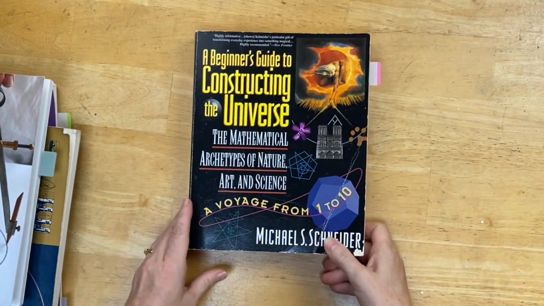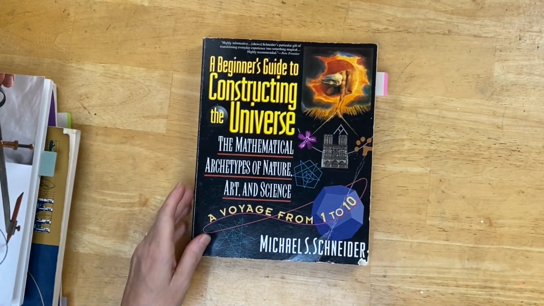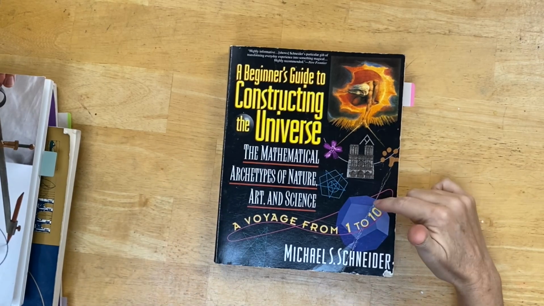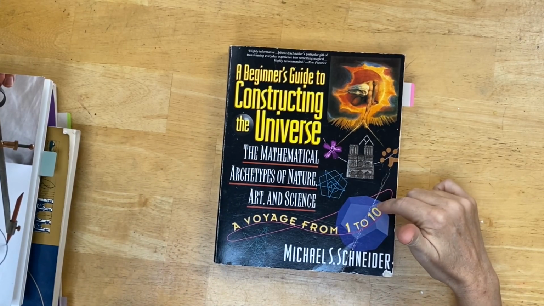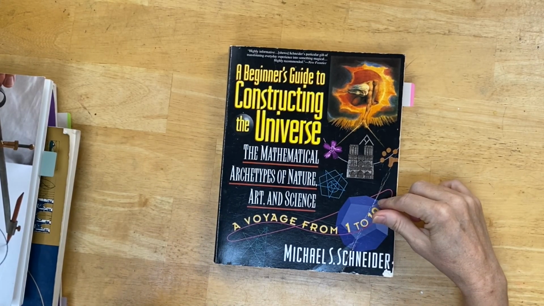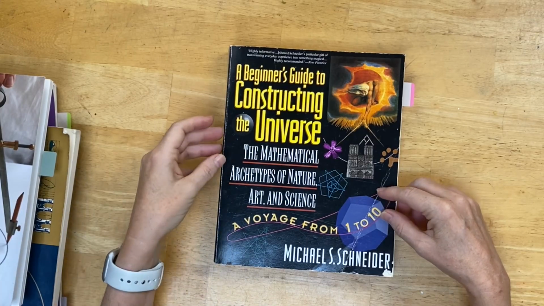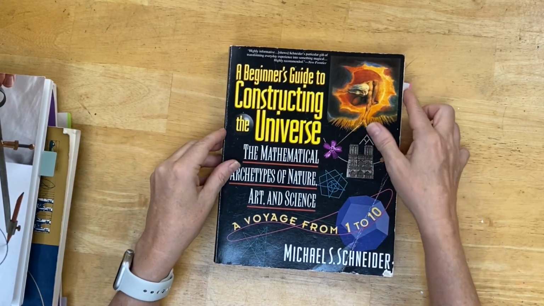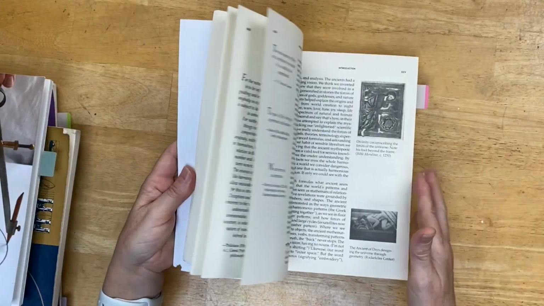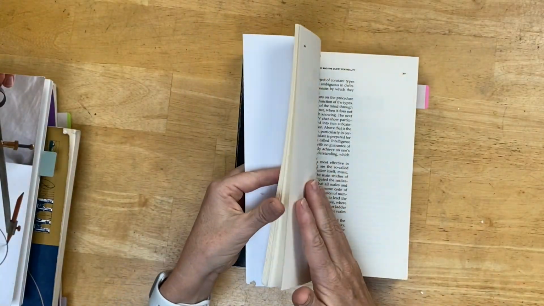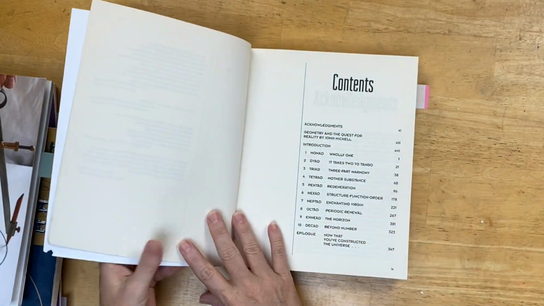Another book that we are using is A Beginner's Guide to Constructing the Universe. This has workbooks, I just found out, that go along with it. They might be hard to find. I don't think they're widely printed, but that would be really interesting. This book is set up like the study of numbers, which Waldorf geometry very much does.